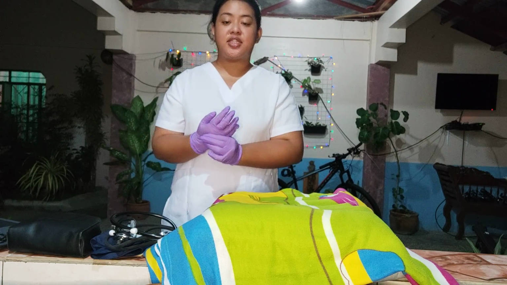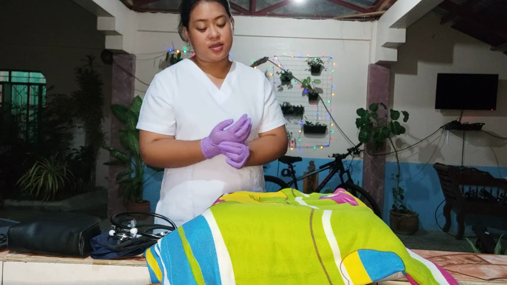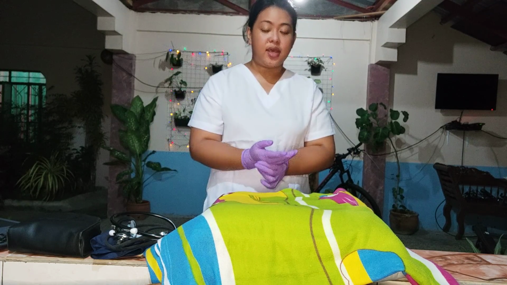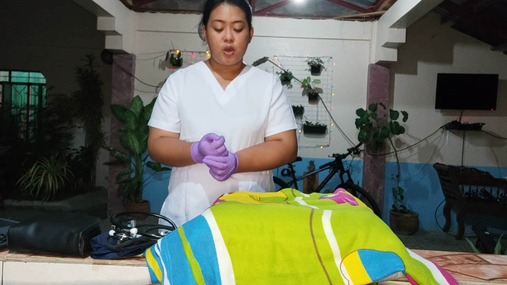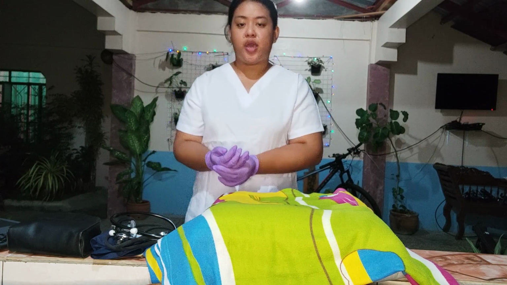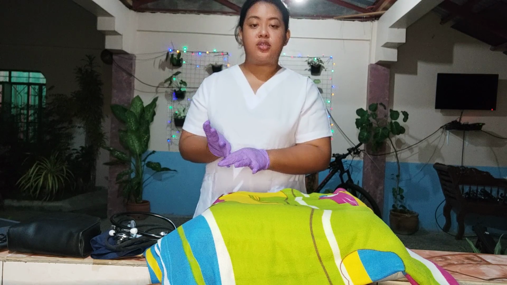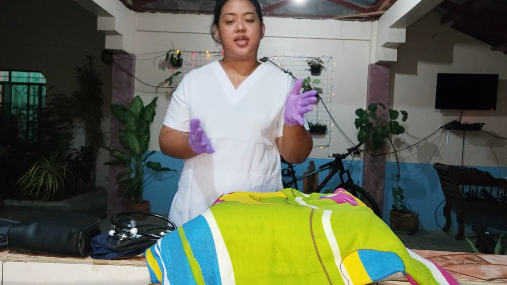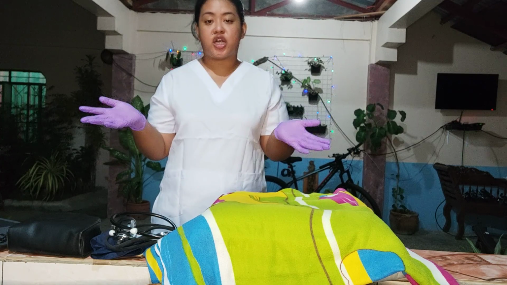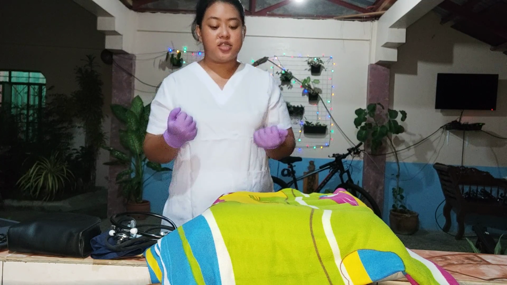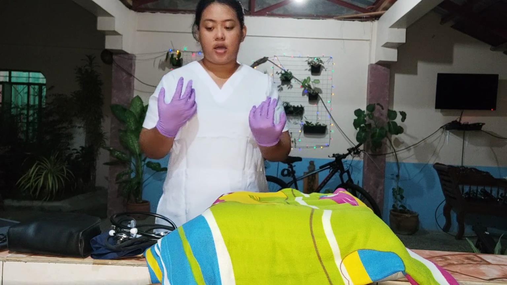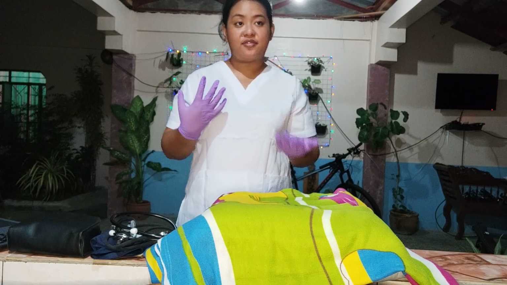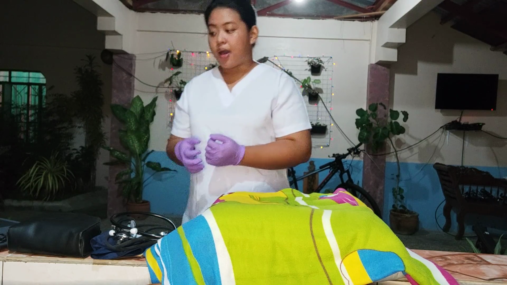And next, we assess for the bladder and the bowel elimination of the patient. And then we assess for the lochia. We ask for the amount and the color of the lochia of the patient. So lochia is the vaginal discharge that is present on a newly delivered patient, or after giving birth.